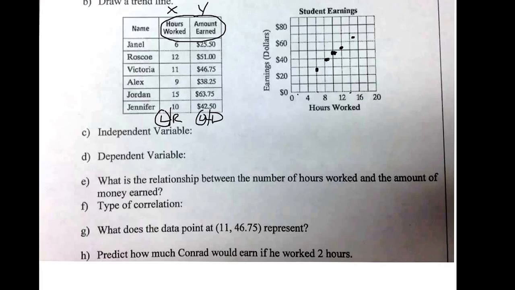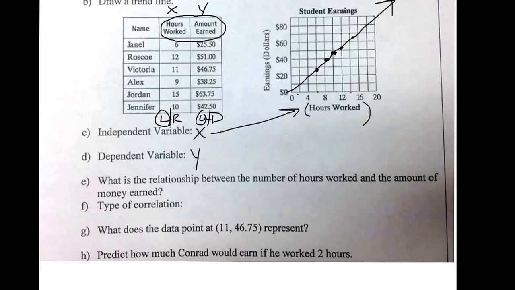Alright, it says to draw a trend line. If I worked 0 hours, I would more than likely get 0 money, so it's going to come through here and pretty much hit those like that. Independent variable we said was the X, and the X is hours worked. Dependent variable is the Y, and that is going to be our earnings.